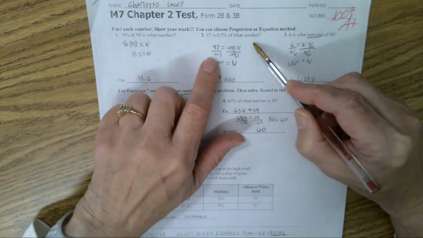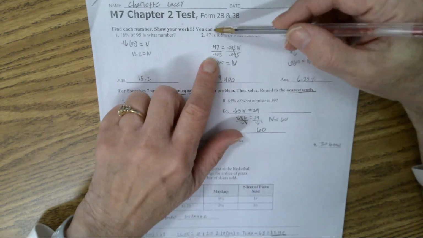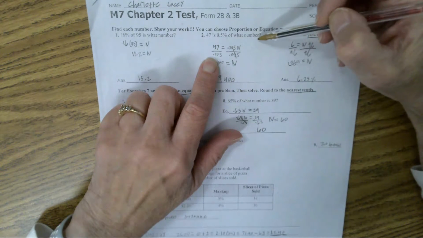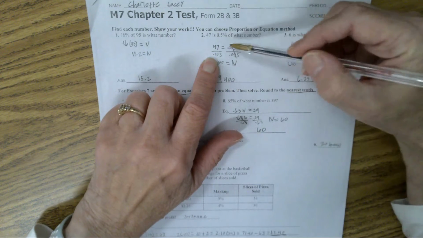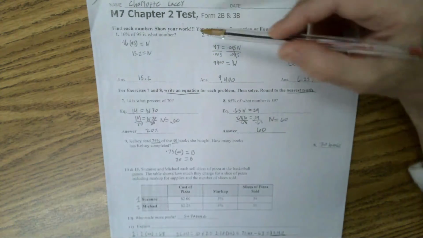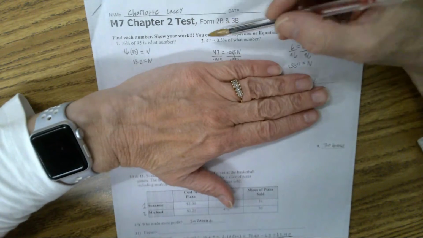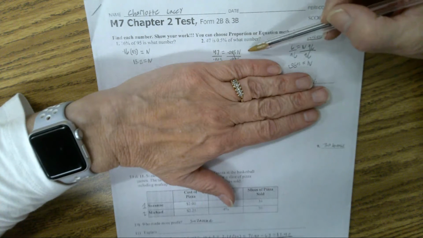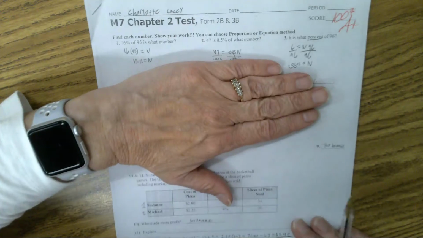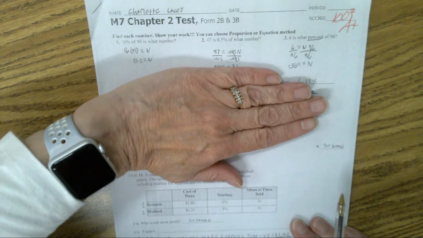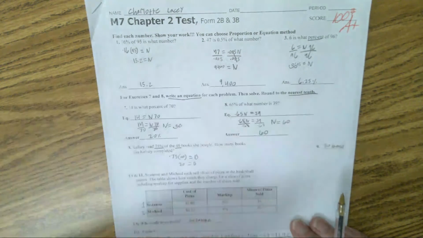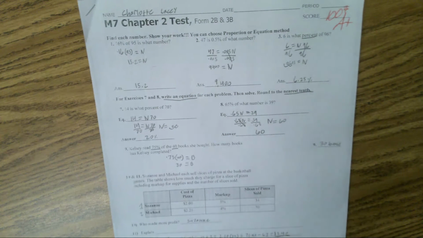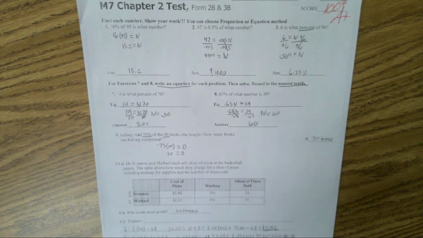Here she set up a proportion. 47 is 5/10% of what number? All right. So here, actually she set it up as an equation. 47 equals 0.005 times n. Divide both sides by 0.005 and you get the answer 9,400. Most of you did a very nice job on that question.